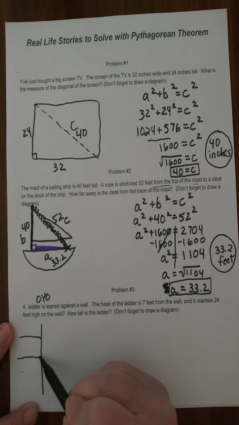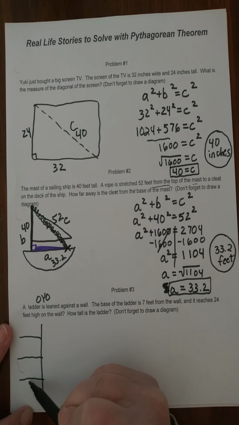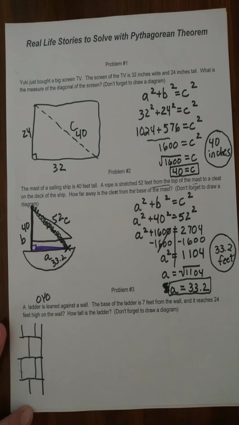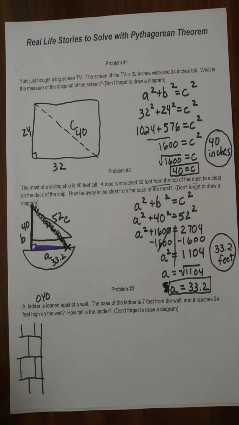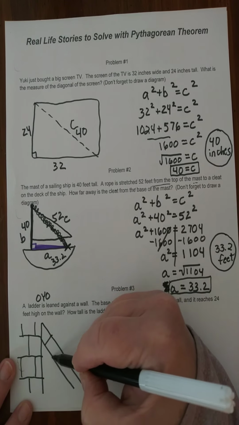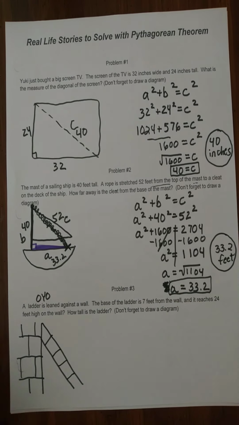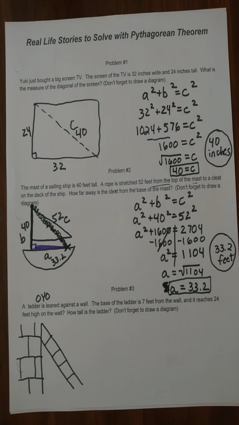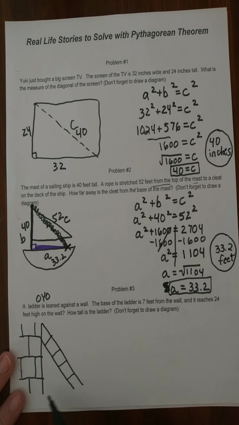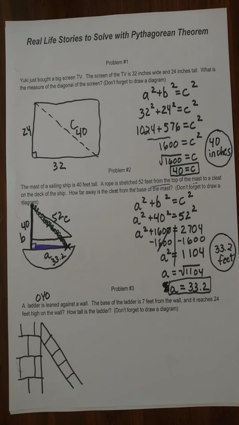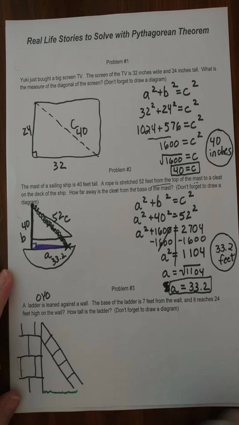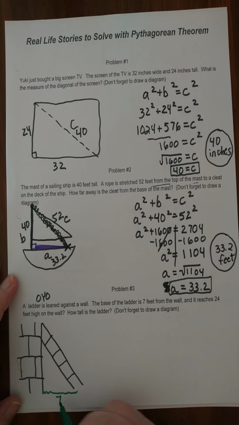So I'm going to draw a brick wall. Let's see, let's make it look brick like this. Okay, there's a brick wall, and we have a ladder leaned up against it. There's our ladder. So this is our picture. It says the base of the ladder, that's the bottom, is 7 feet from the wall. So down on the ground here, whether we have grass or dirt or gravel, it doesn't really matter, that is 7 feet.